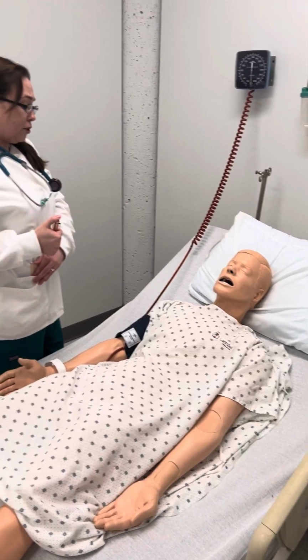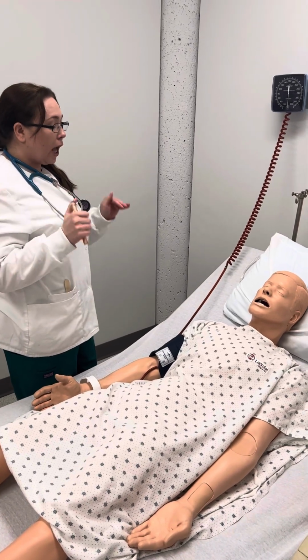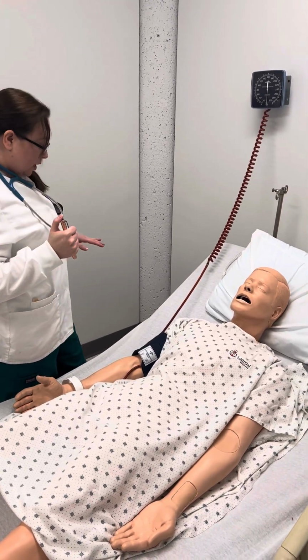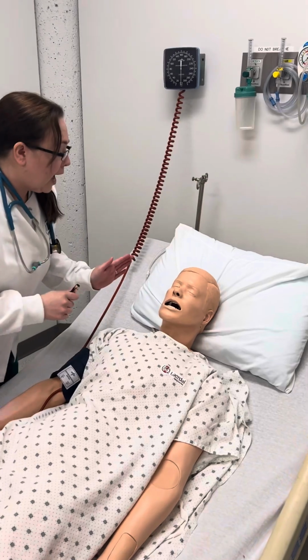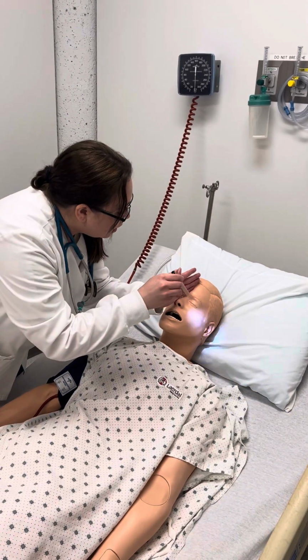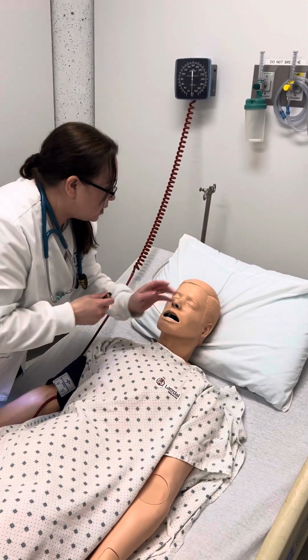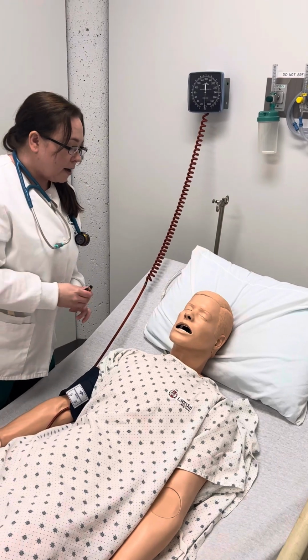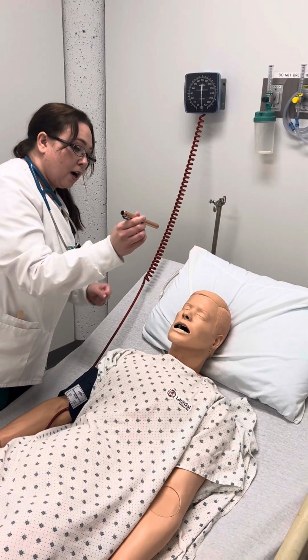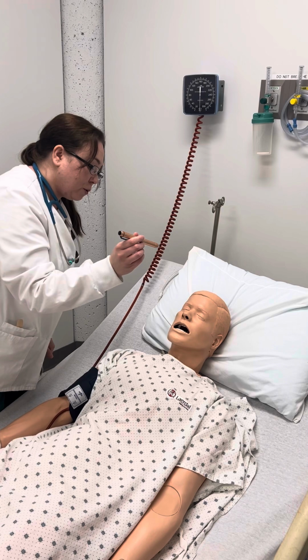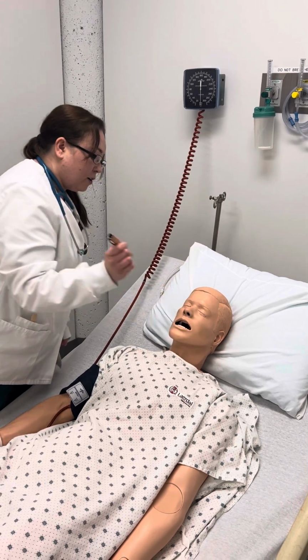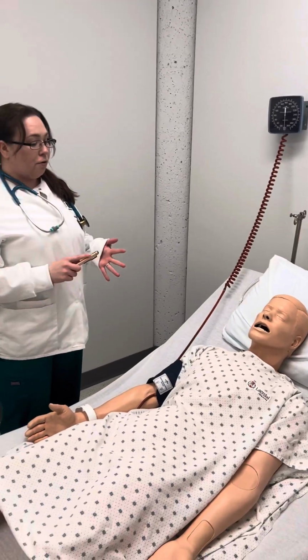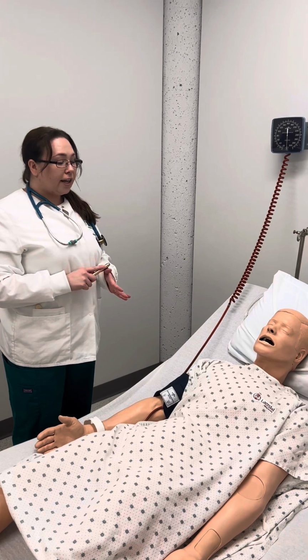Next, I am going to do PERRLA. I'm going to dim the lights, and I'm going to see that my patient's eyes are dilated at a 5, and they constricted at a brisk 4. And then I'm going to ask my patient to keep their eyes on the tip of my pen as I move it towards their eyes. Alrighty, my patient's pupils are equal, round, and reactive to light and accommodation.